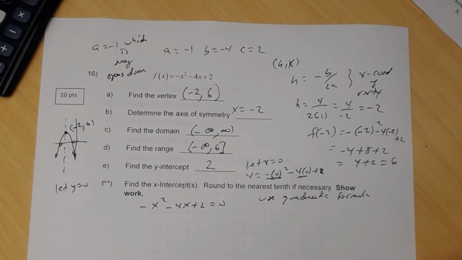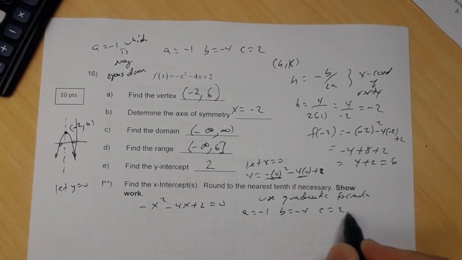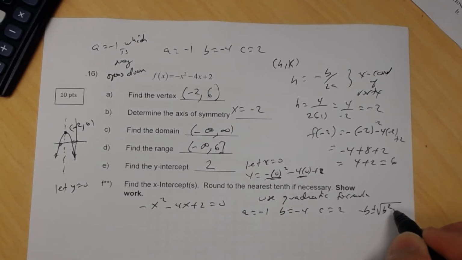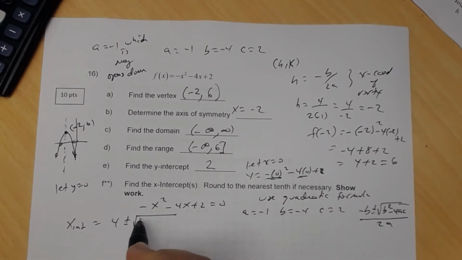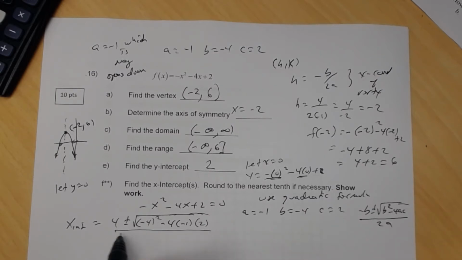All right, and so when you use the quadratic formula, remember, a is -1, b is -4, and c is 2. So the quadratic formula, remember, is -b plus or minus the square root of b squared minus 4ac all over 2a. So I get x, remember, these are your x-intercepts. You get x equal the opposite of b. Well, b is -4. The opposite of -4 is 4. Plus or minus the square root of b squared. So that's -4 squared minus 4 times a, a is -1, times c, which is 2, all over 2 times a, and a is -1.